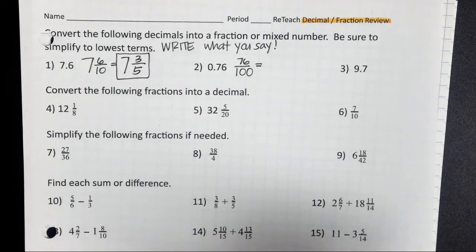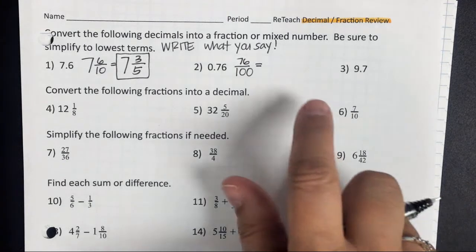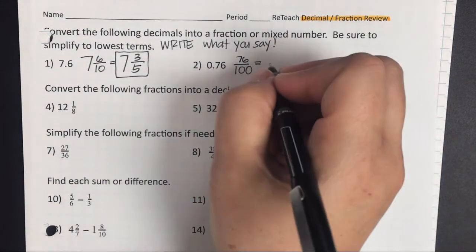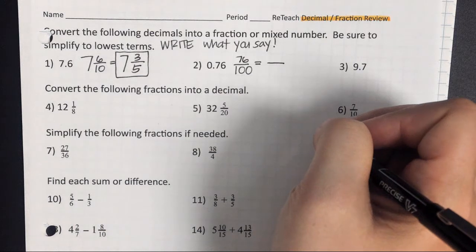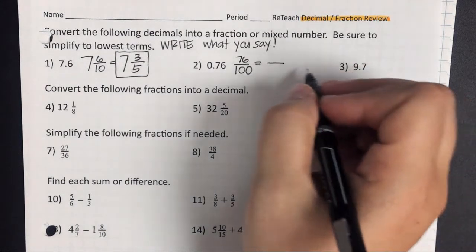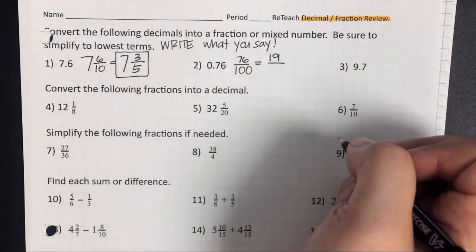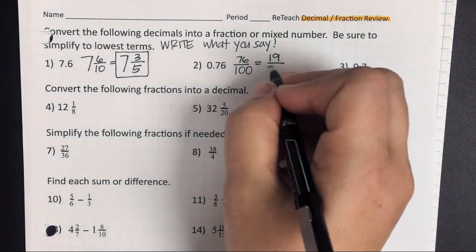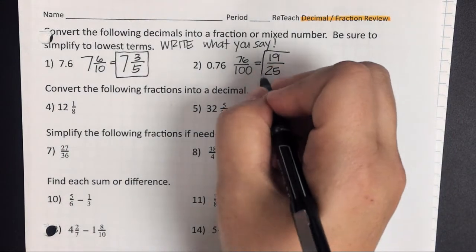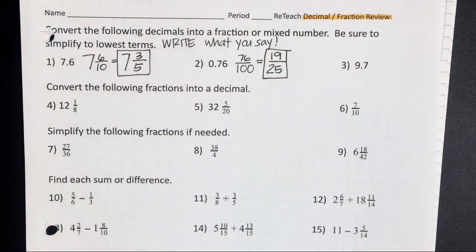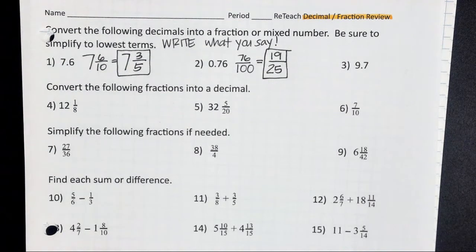So 76 divided by 2 would be 38. So 38 is an even number. If we divide 100 by 2, we still get what? 50. It's still even. So could we go even more? We could divide them both by 4. I agree with that. So what would 76 divided by 4 be? 19. Excellent. And what's 100 divided by 4? 25. 19 is what kind of number? Prime. So unless our denominator was a multiple of that, we could not simplify.